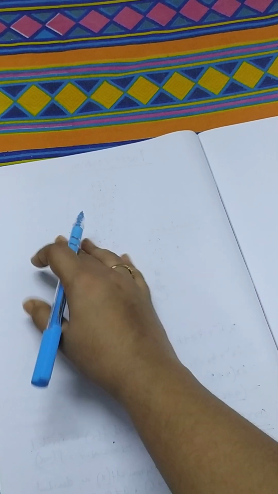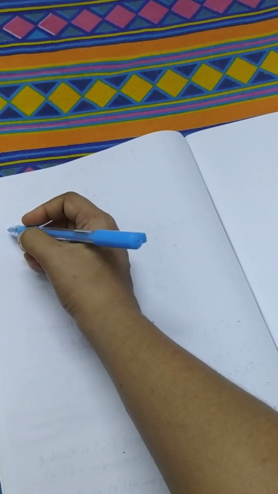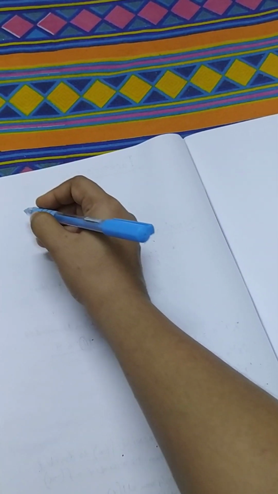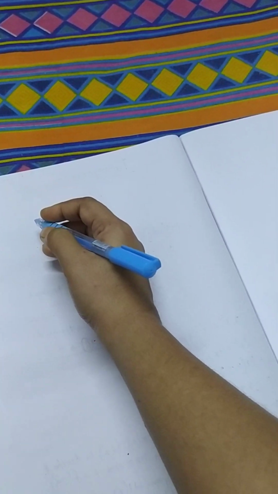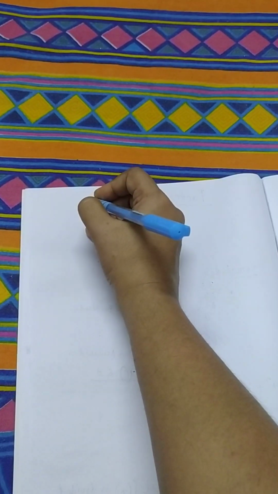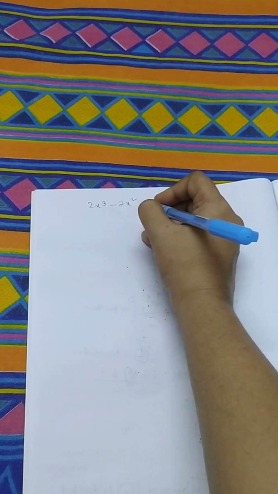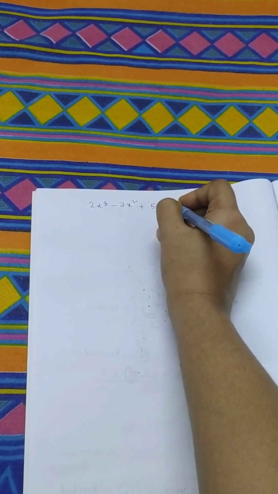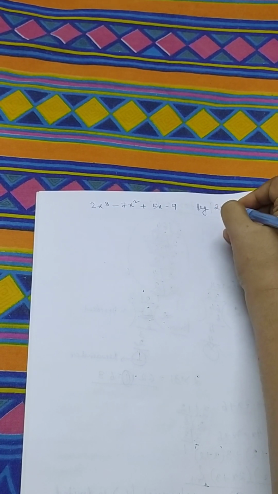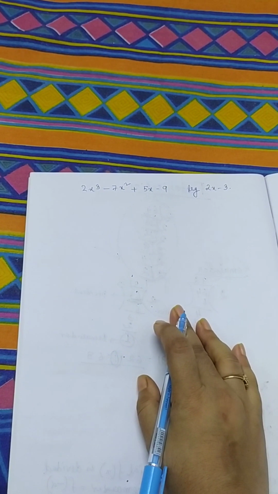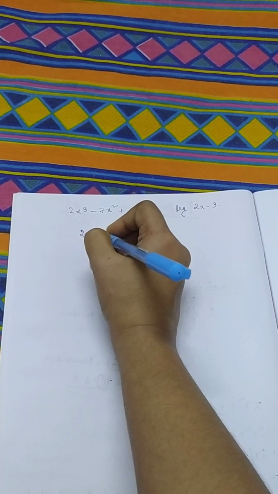Okay, now if I want to divide 2x cube minus 7x square plus 5x minus 9 by 2x minus 3, then what will happen? Let's divide it.